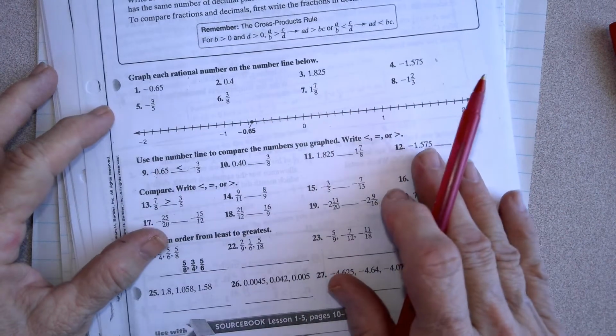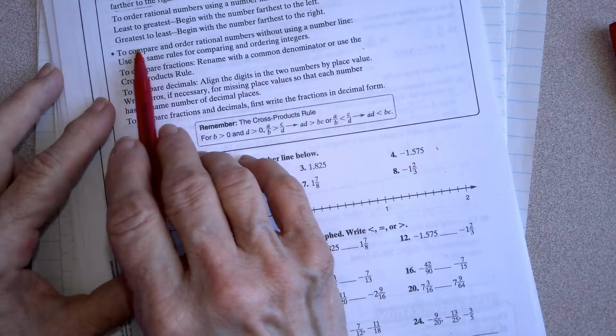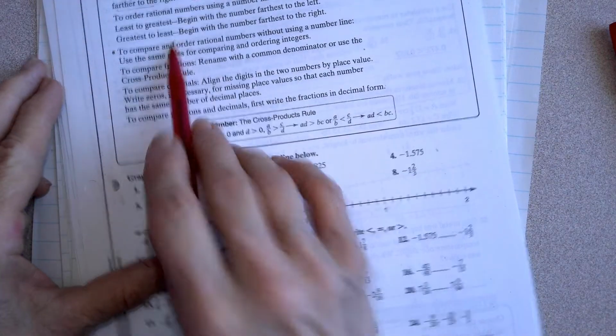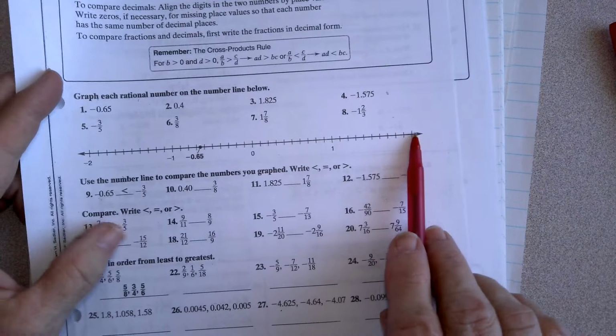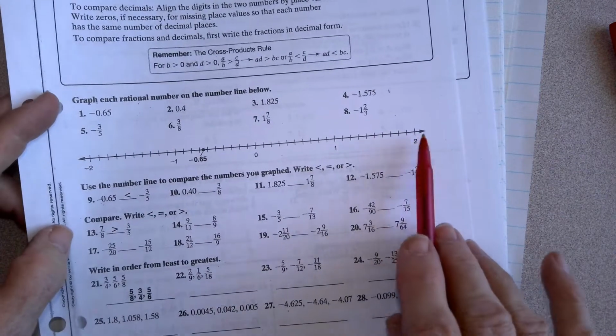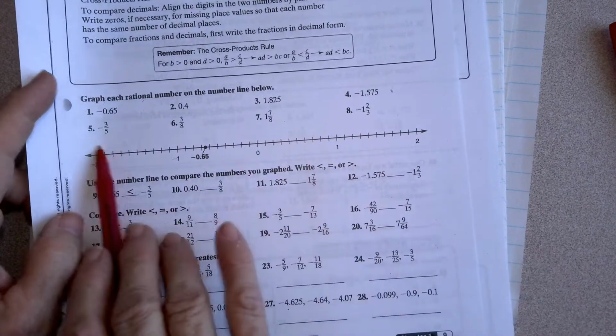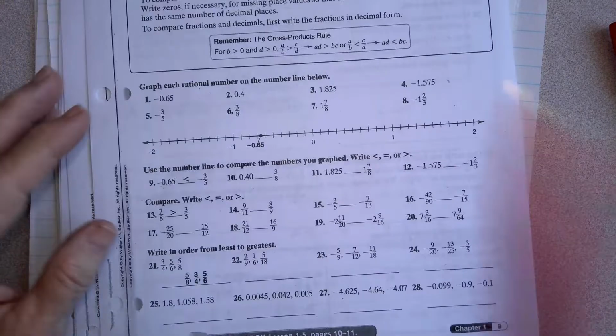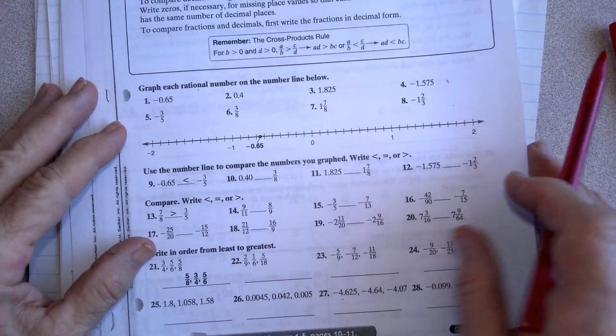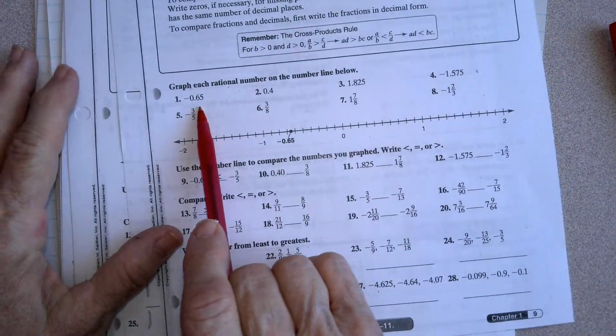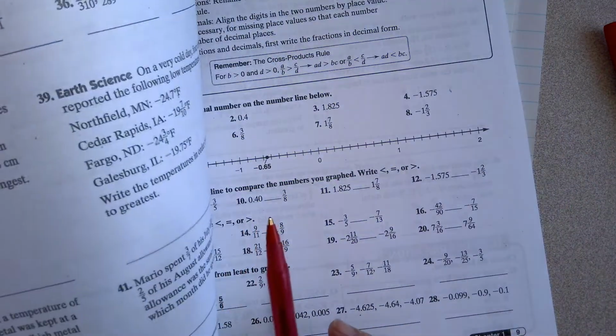Those become the greatest. And on the opposite, greatest to least, you would think, where do my numbers fall on the number line? And I'm going to go this way from greatest to least. So it really gets crazy when we've got our number line and our negative numbers. So we're going to graph each of these, and we're going to see where we go.